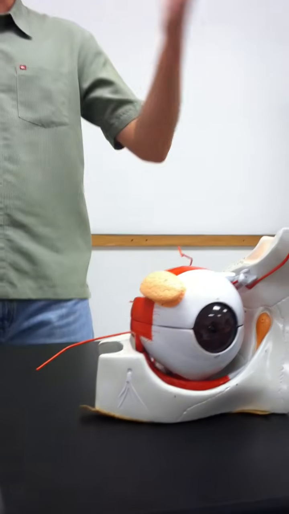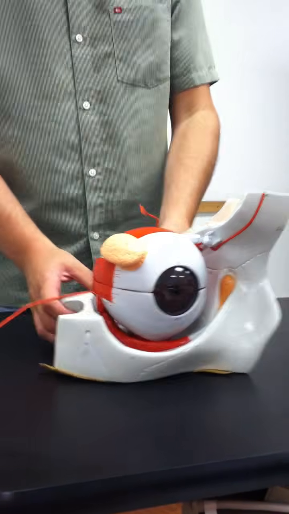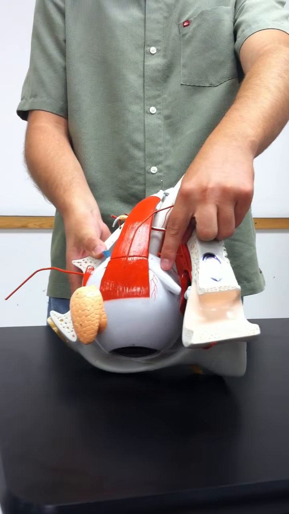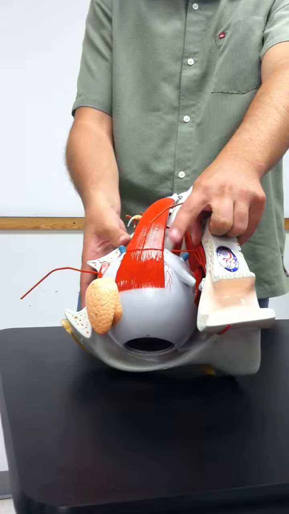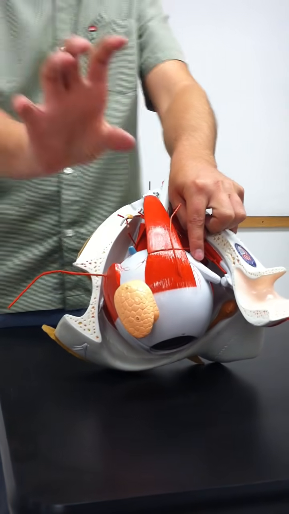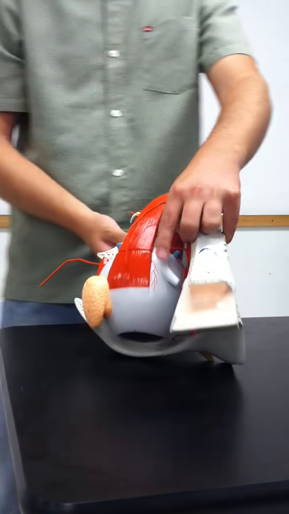Now, we also have what are called the obliques. We'll have a superior oblique and an inferior oblique. The superior oblique is a muscle that goes sideways here, just over by superior rectus. Superior oblique is involved in torsional movement of the eye, so having your eye move side to side like this.